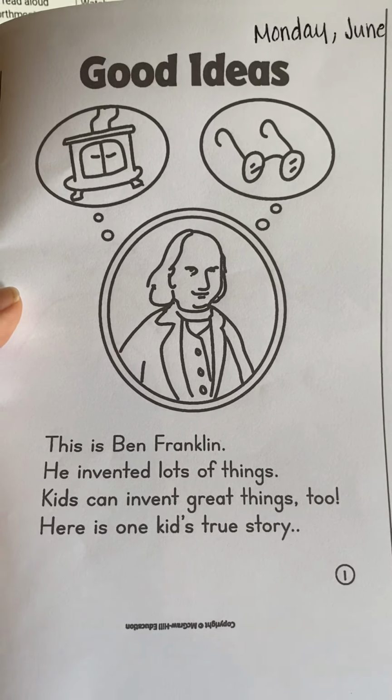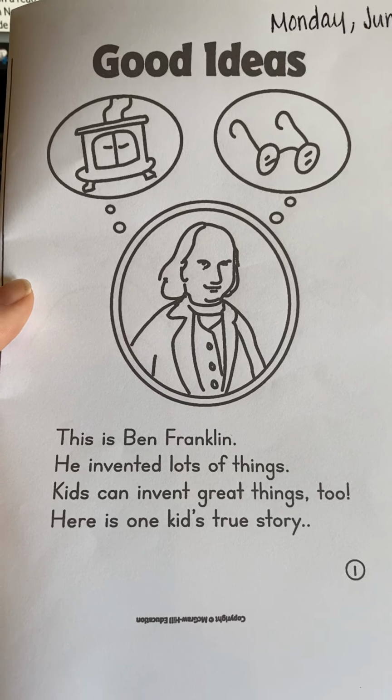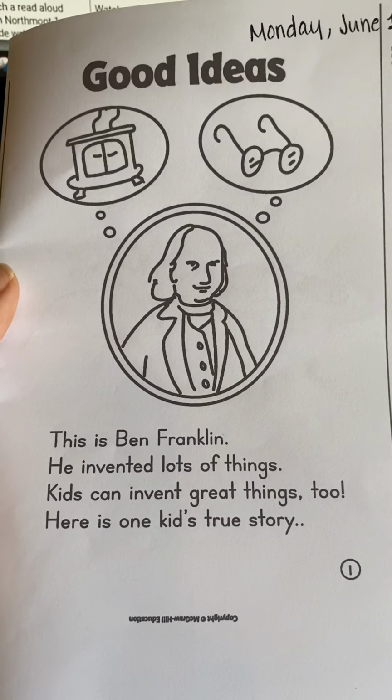This is Ben Franklin. He invented lots of things. Kids can invent great things too. Here is one kid's true story.